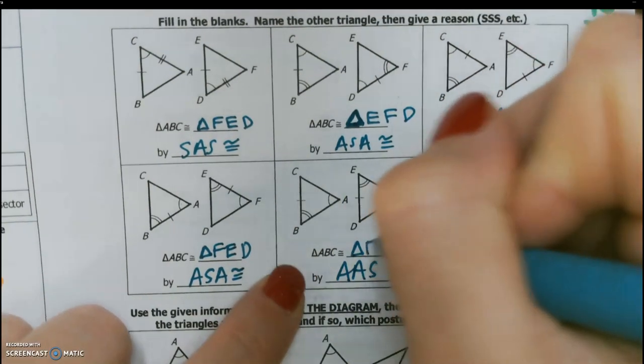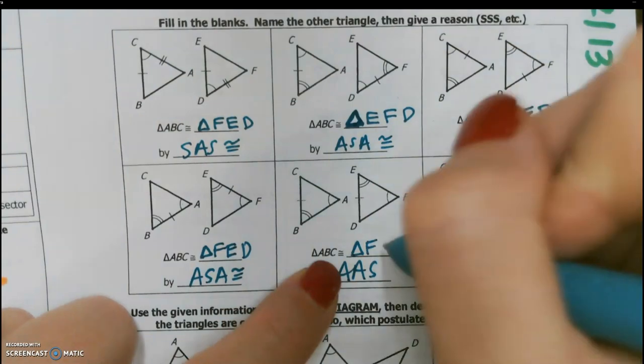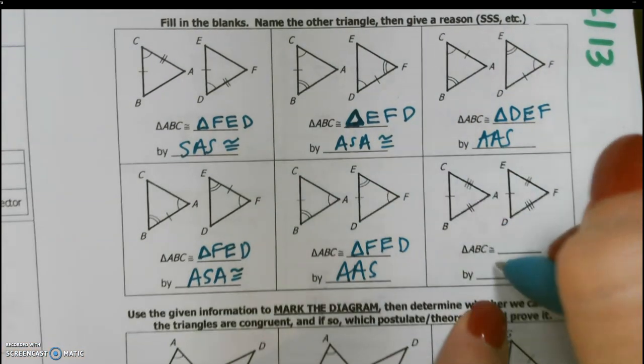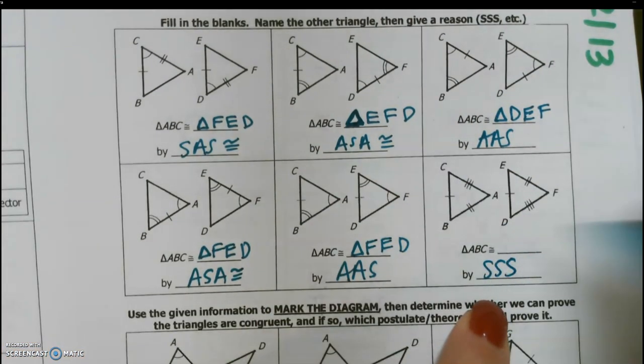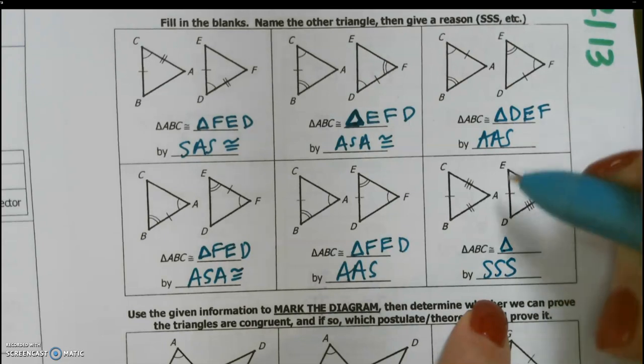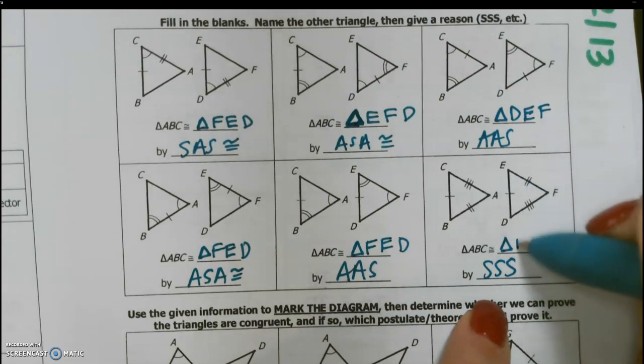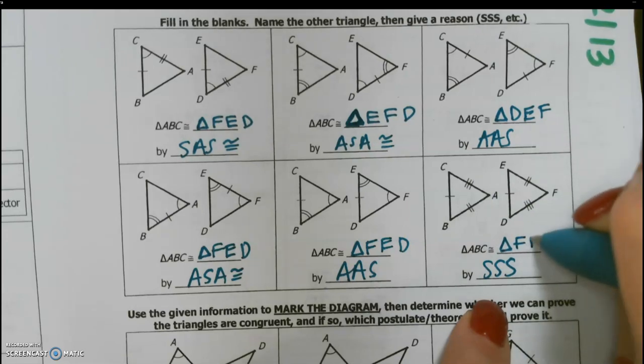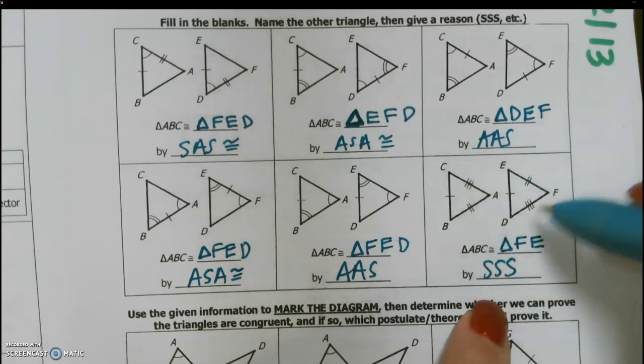Angle A corresponds with angle F, B corresponds with angle E, C corresponds with angle D. And last case we have side, side, side. Angle A corresponds with F, B corresponds with E, C corresponds with D.